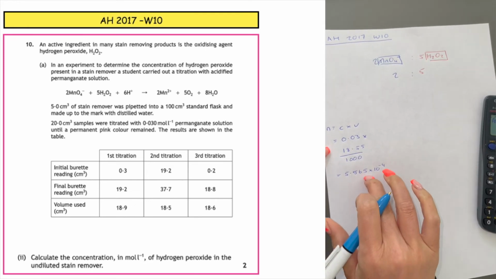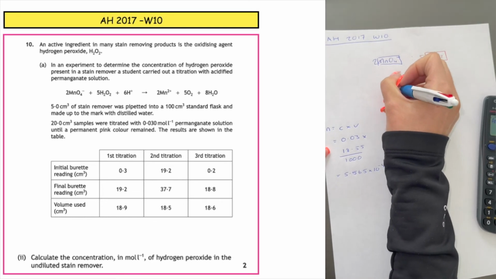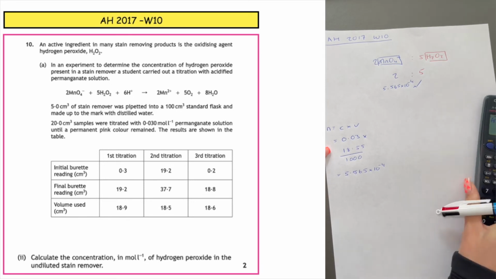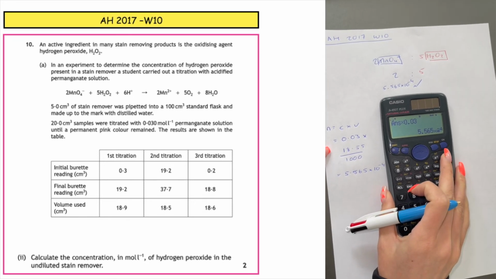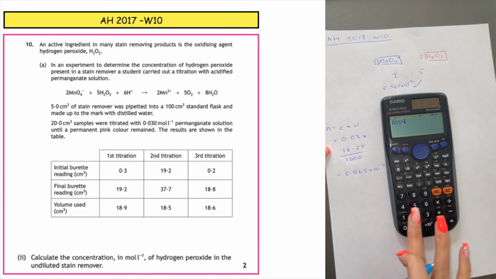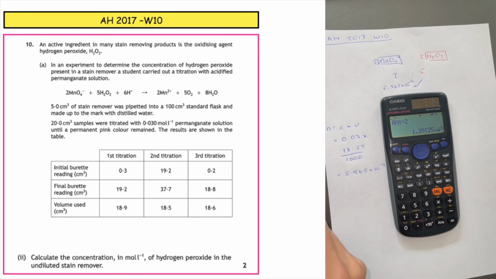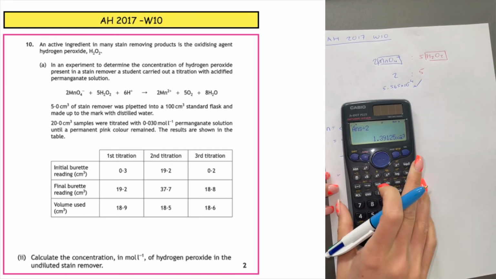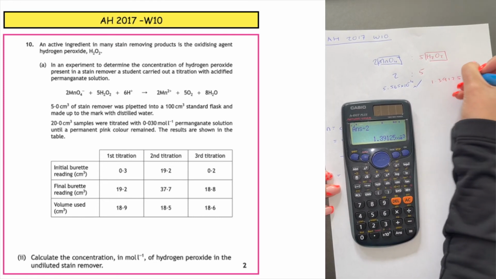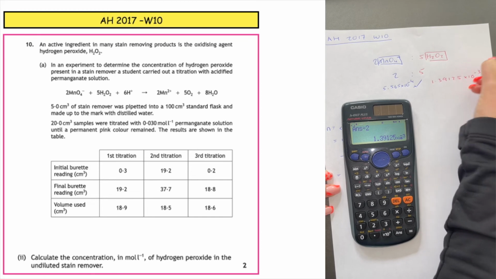I want to use that as my scalar, so I put that here, 5.565 times 10 to the minus 4, and I'm going to cross multiply to scale across. To be able to do that, I would times by 5, answer divided by 2, and that gives me the number of reacting hydrogen peroxide as 1.39125 times 10 to the minus 3.